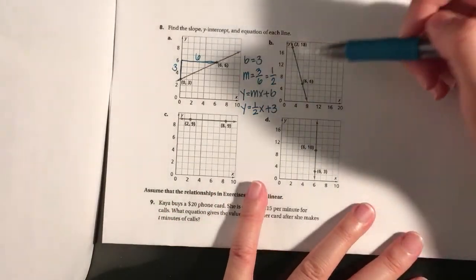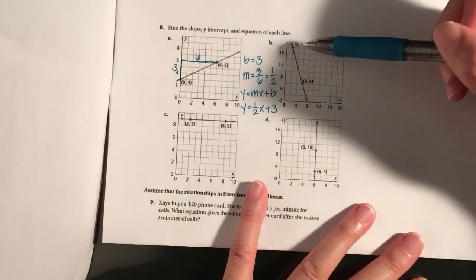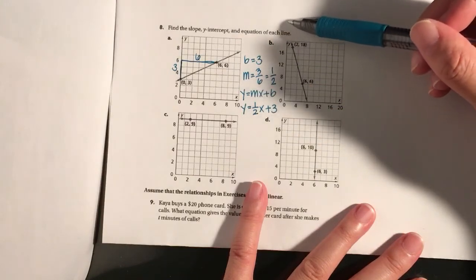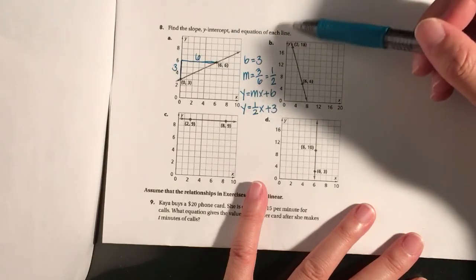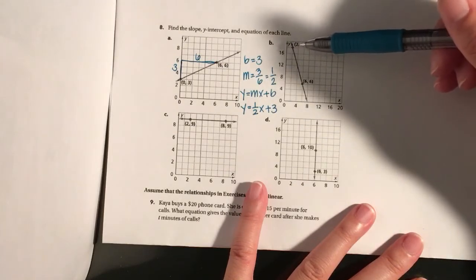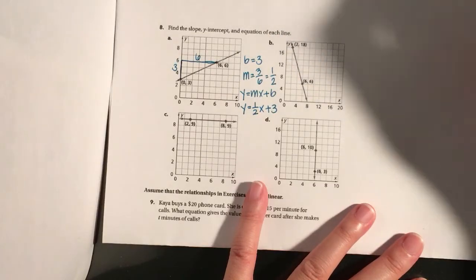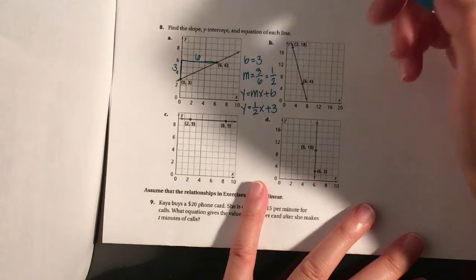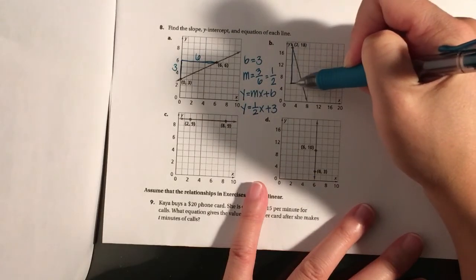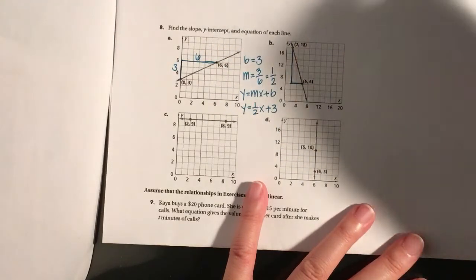For B, I notice that the slope is going negatively, and I also don't really see a y-intercept. If the line continues to go, it will eventually hit the y-axis, but I can't estimate here. I really have to find an accurate answer for that. But luckily, I do have points. So I'm going to start with slope. I'm going to go down and to the right. So if I'm going downwards, my slope is going to be negative.